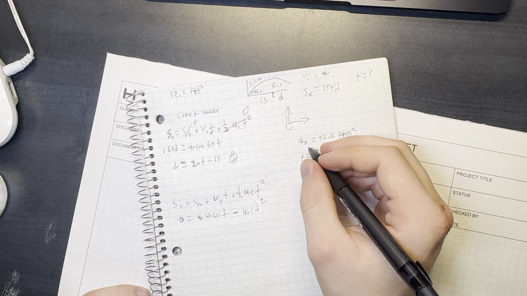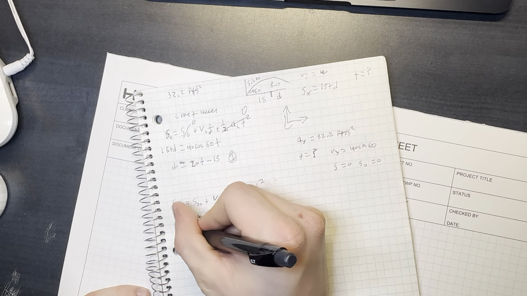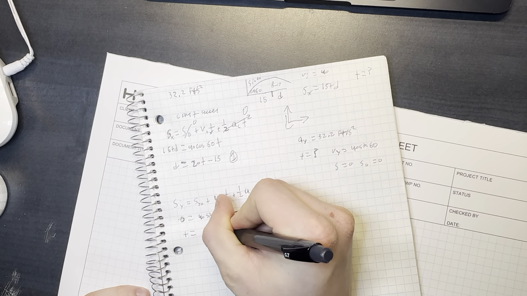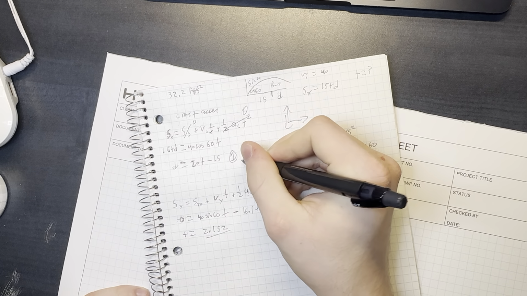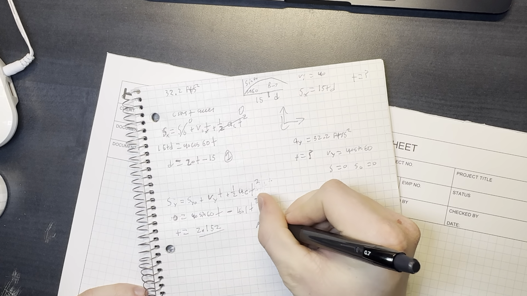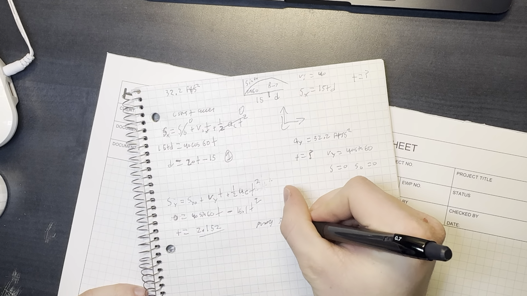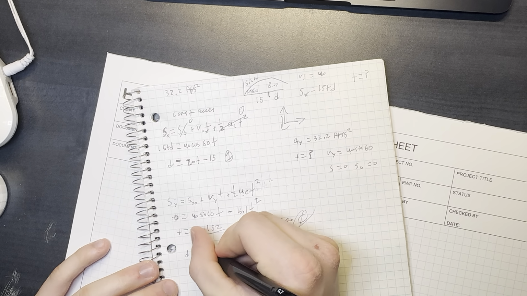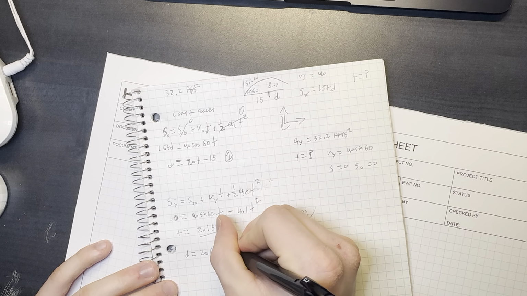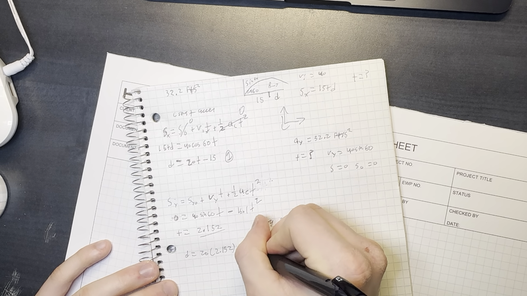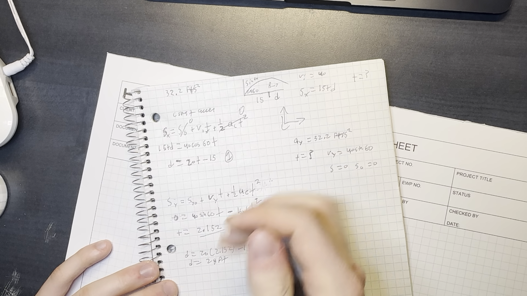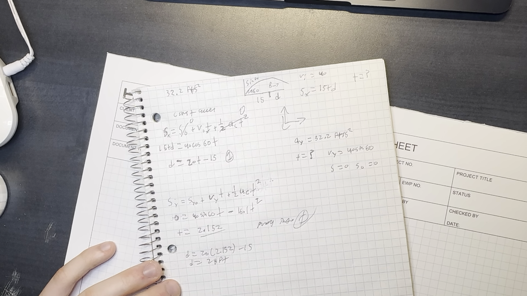Okay. Rearrange for t, and we will get 2.152. Okay, we're gonna plug back into equation 1. d equals 20 times 2.152 minus 15. The distance is 28 feet. Boom.